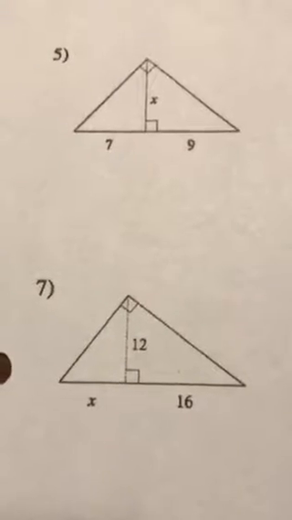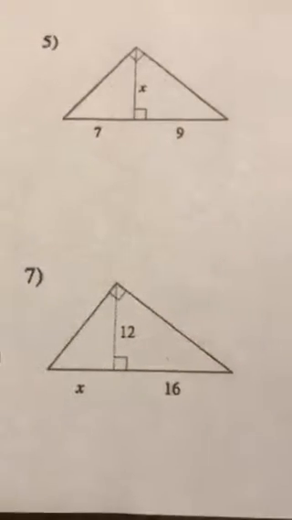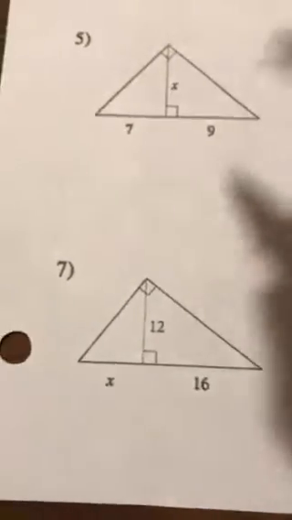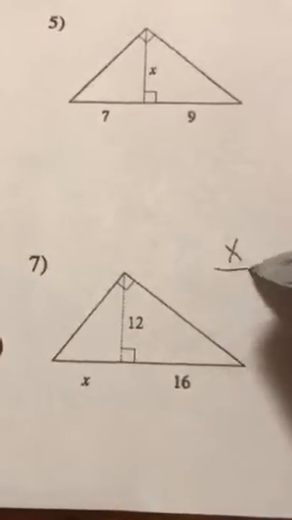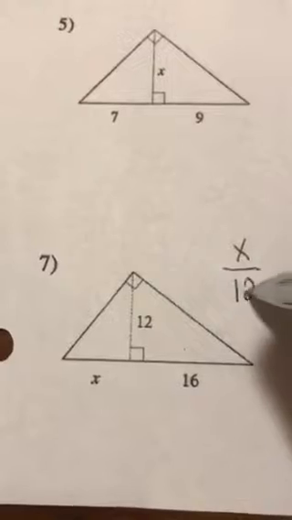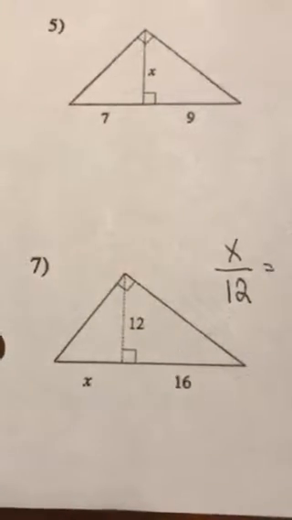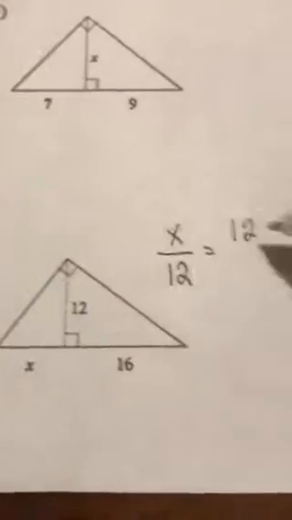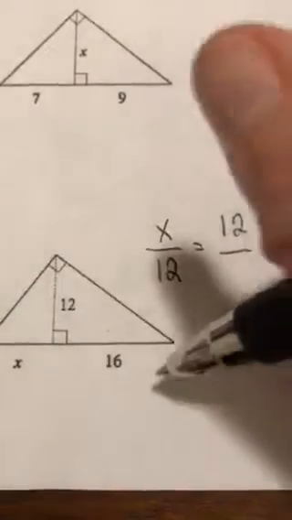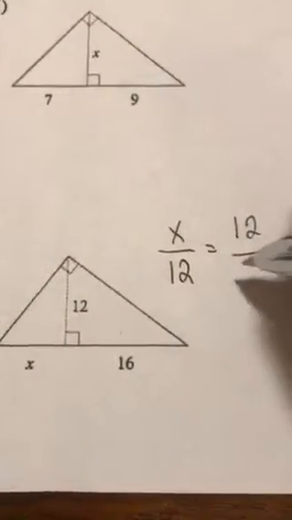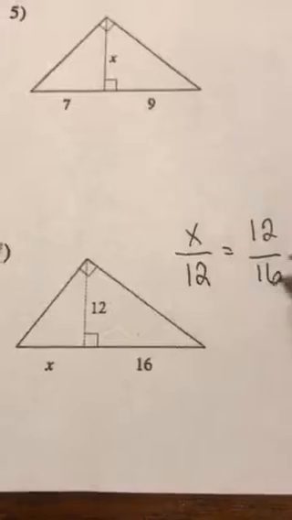So the altitude rule says it's the part of the hypotenuse, so that's x, over the altitude, 12, equals the altitude, 12, over the other part of the hypotenuse, which is 16.